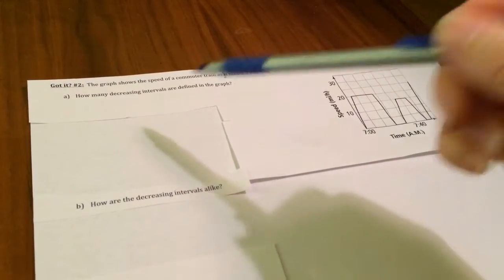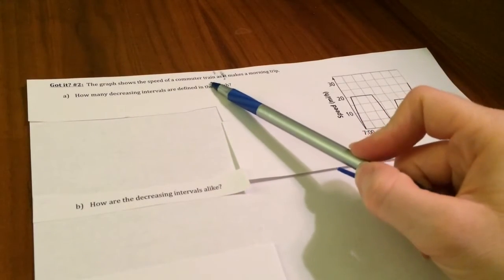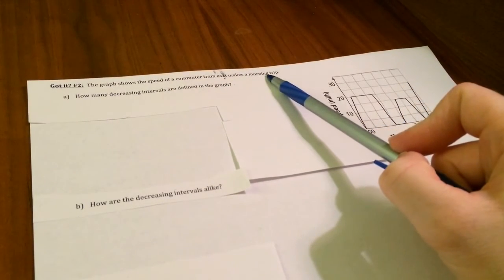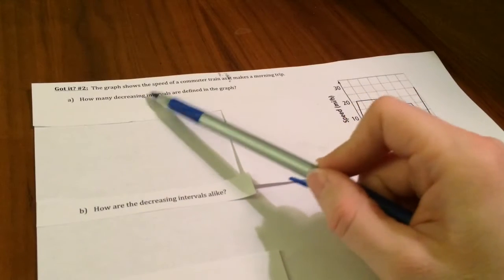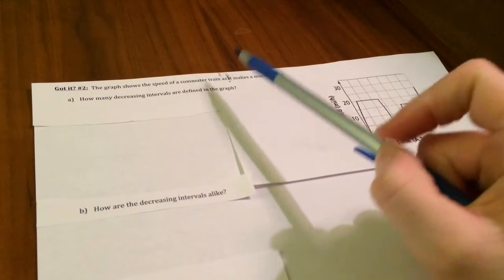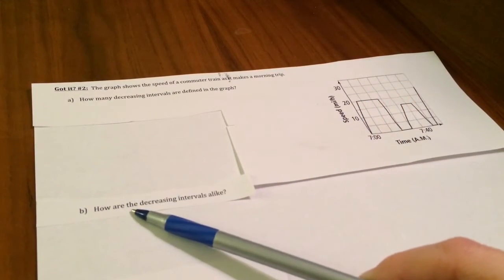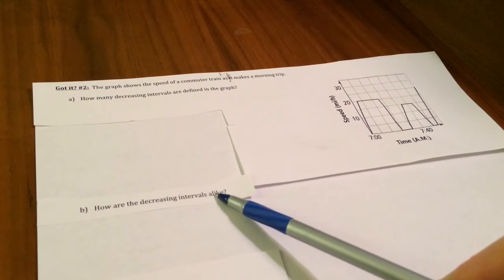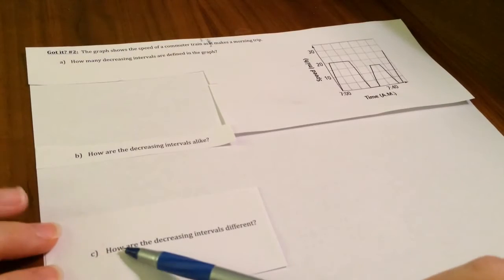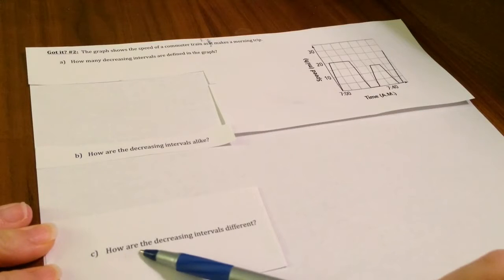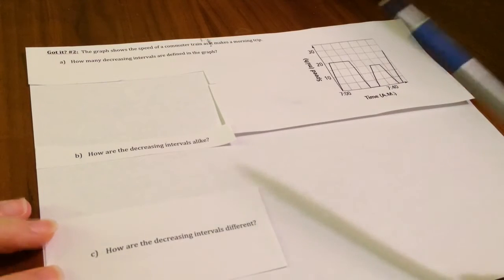The Got It number 2 says the graph shows the speed of a commuter train as it makes a morning trip. Letter A, how many decreasing intervals are defined in the graph? Letter B asks, how are the decreasing intervals alike? Letter C asks, how are the decreasing intervals different?